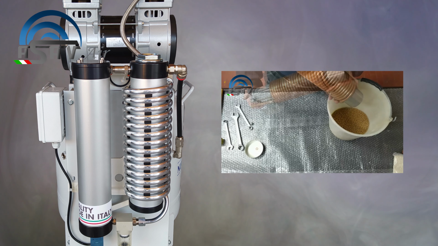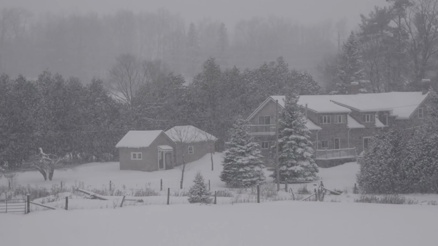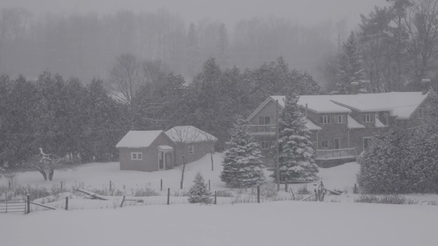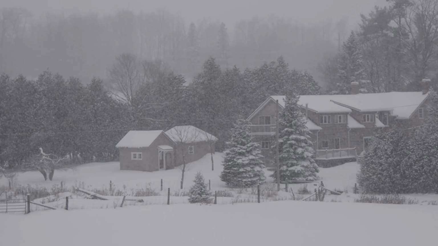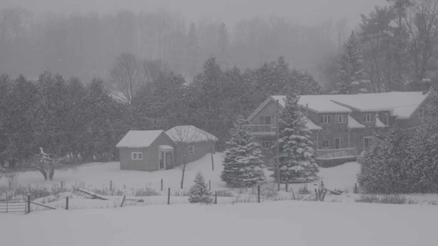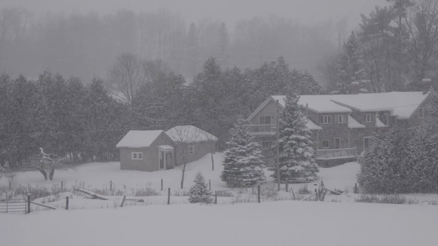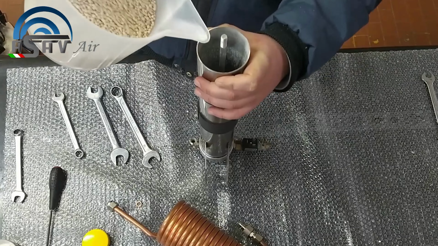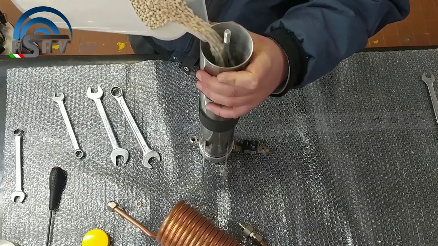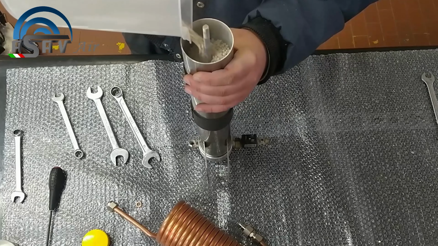This type of dryer has the advantage that it works up to -70 degrees and it can be used even at outdoor temperatures in the winter season. You should be aware that the desiccant materials must be periodically replaced.